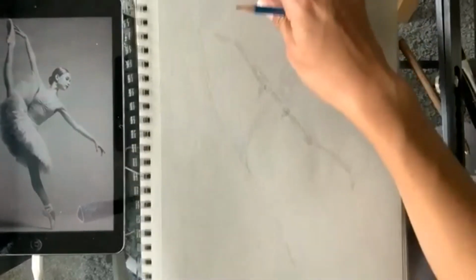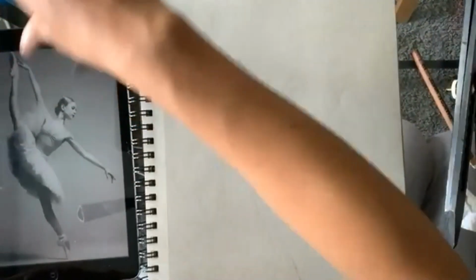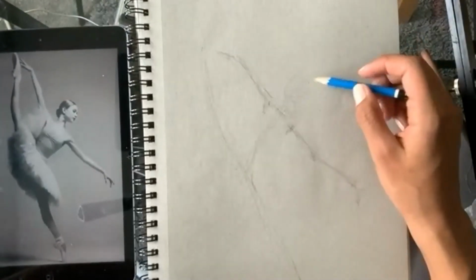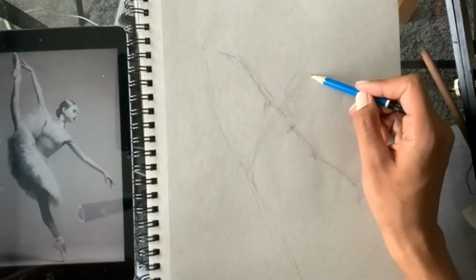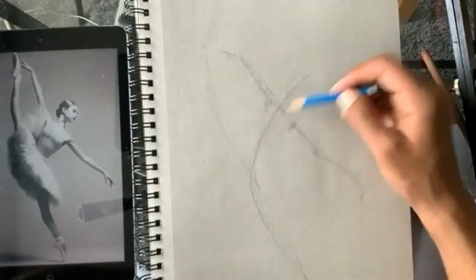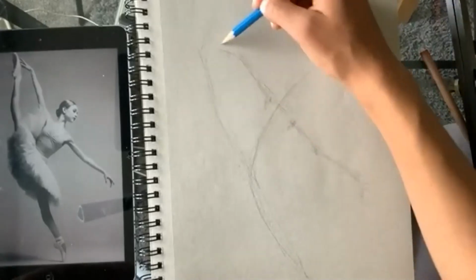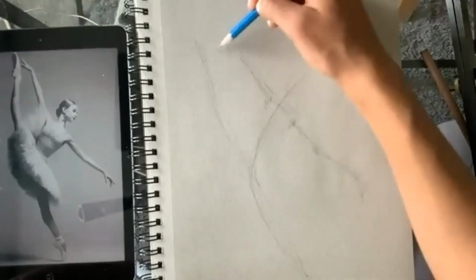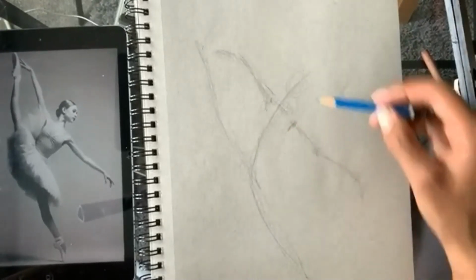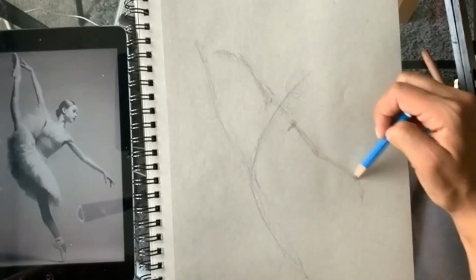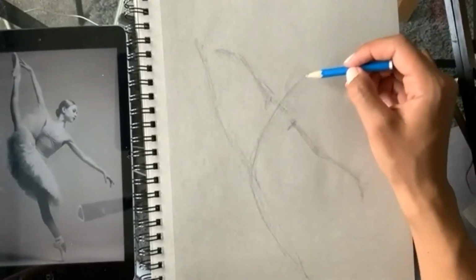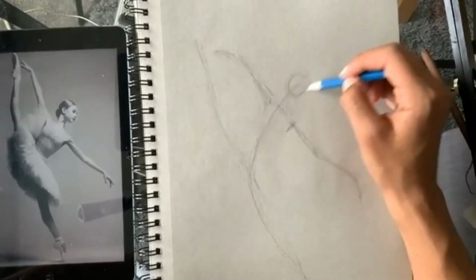And now we will start with circles. So you want to first kind of get the movement here and make sure the proportions are somewhat close. And once you're happy with the general layout of the lines of her movement, we're gonna start drawing circles. So small circle for her head.